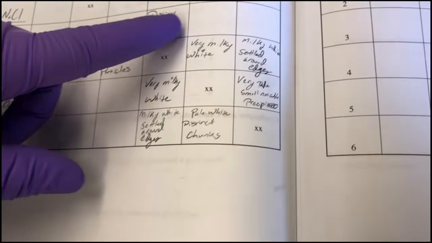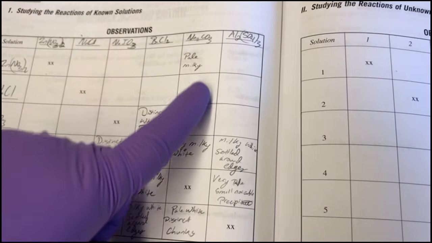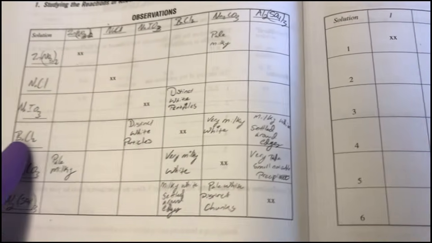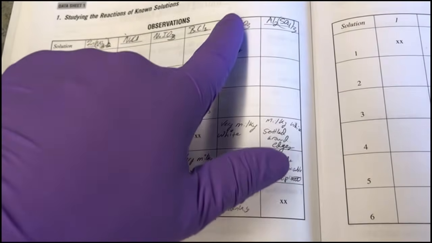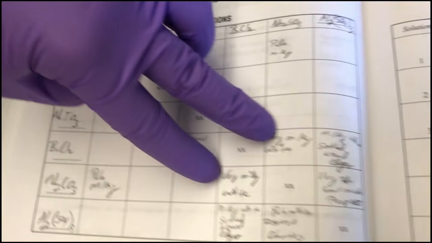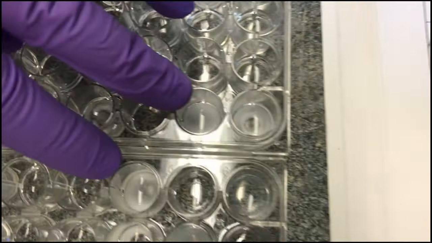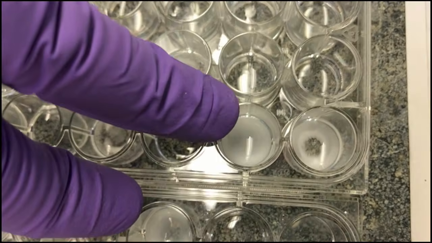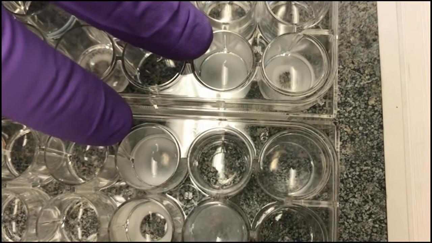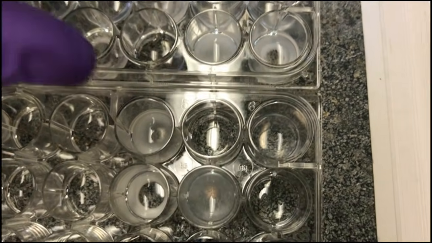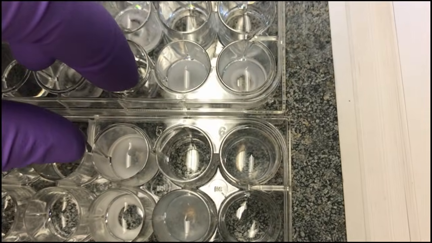Now, over here, we have the sodium carbonate and barium chloride. Again here, sodium carbonate and barium chloride. These two we've recorded as very milky white. It's hard to discern individual particles when it's continuous, milky, very fine particulate that has precipitated out of solution.